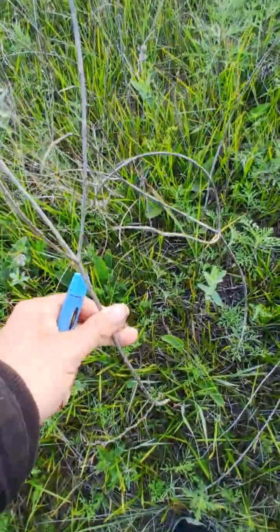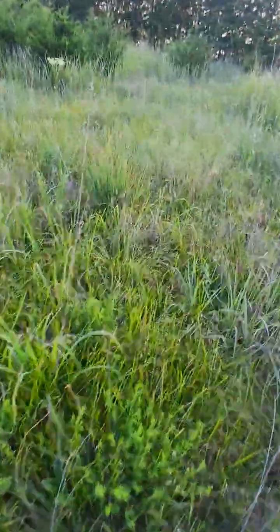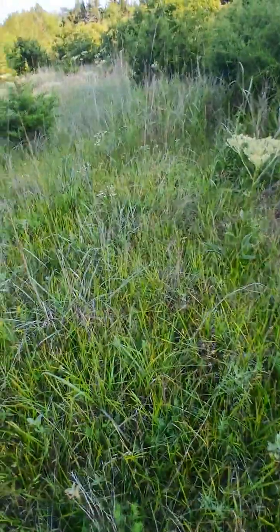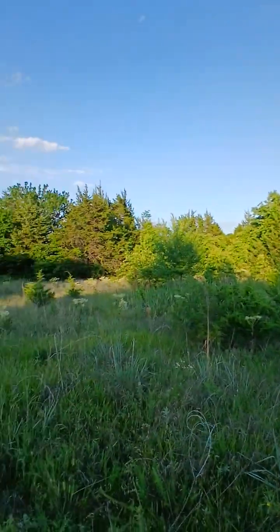See these things right here? Yeah, they're not gonna traverse this, okay? So you don't have to worry about that now. Ticks, yeah, maybe. What else? Tarantula hole? Yeah, you might see some tarantula holes. Look at all this. Look at this.